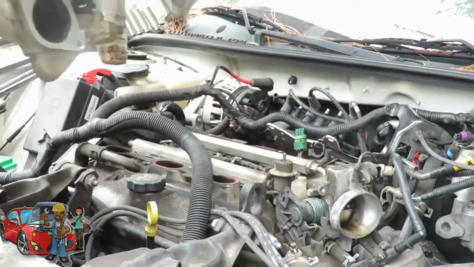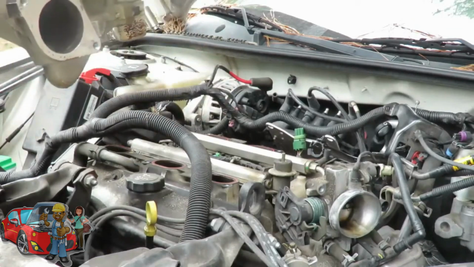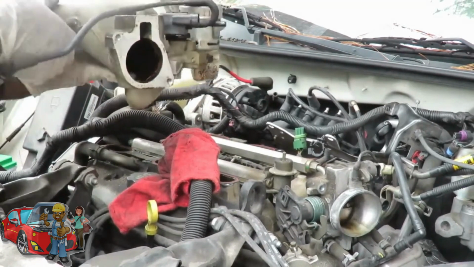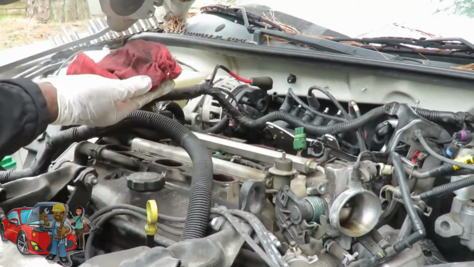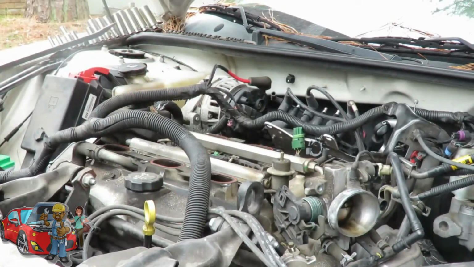Lift the intake up. There we go. Let's get a rag here. And I'm going to show you all that gas. Let's put this over to the side.